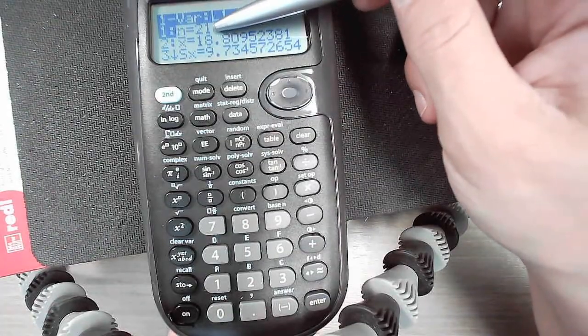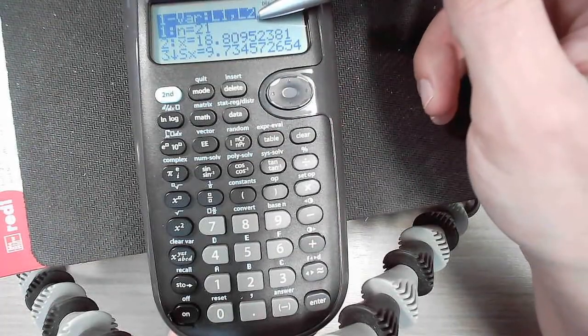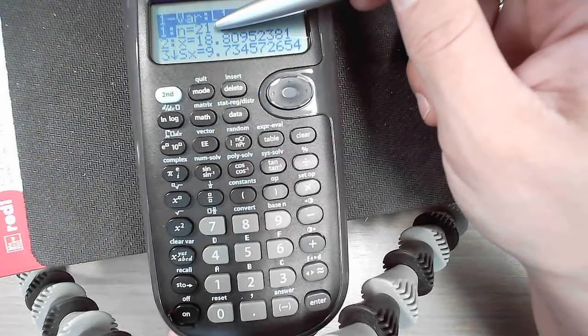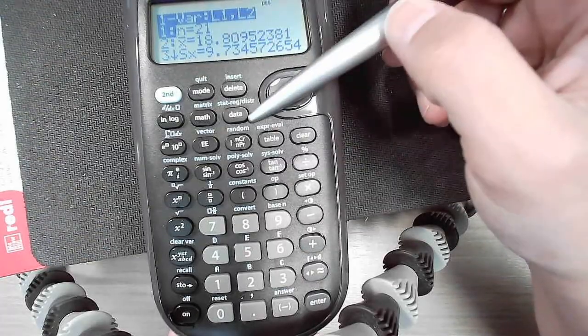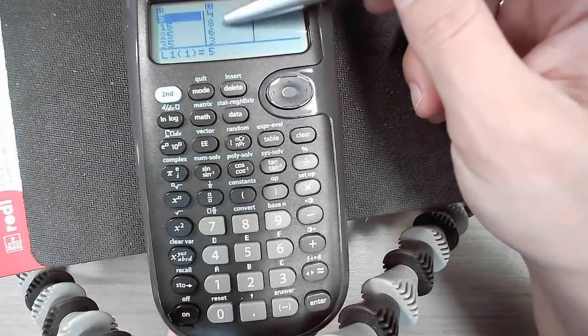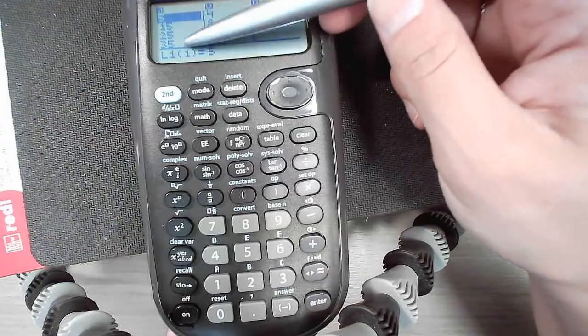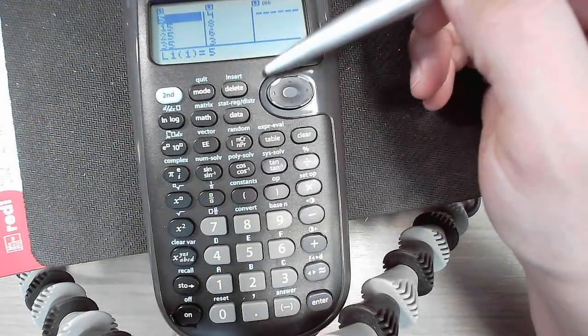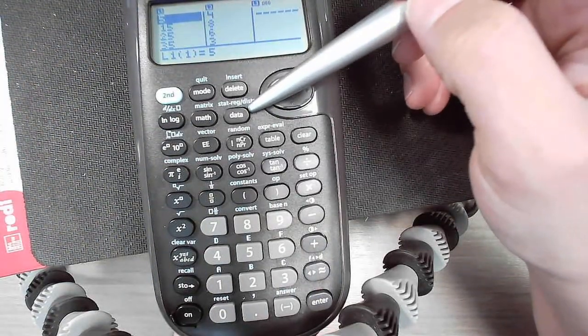So notice how my list 1, list 2 is up here. My N is 21. And that N being 21 is because I have 21 values in list 2 now, instead of just the 4 rows. So notice how that definitely changed.